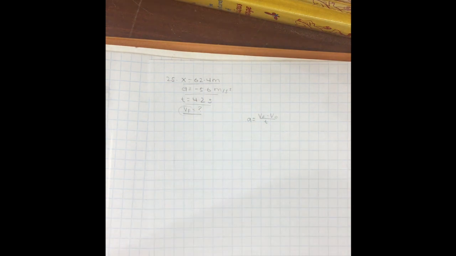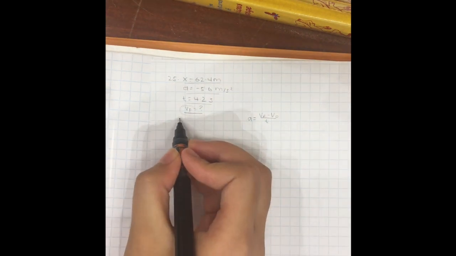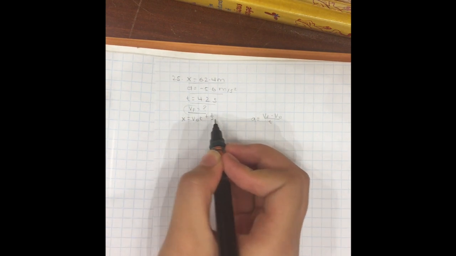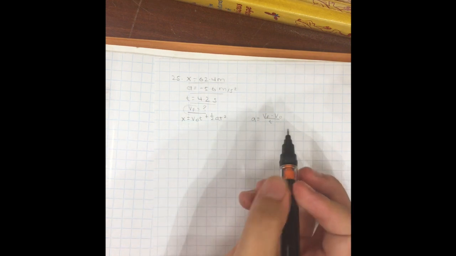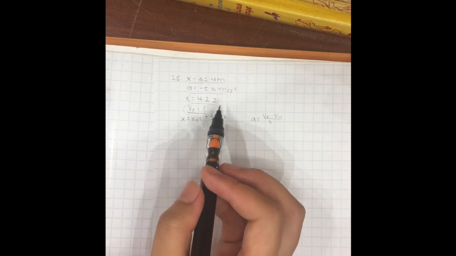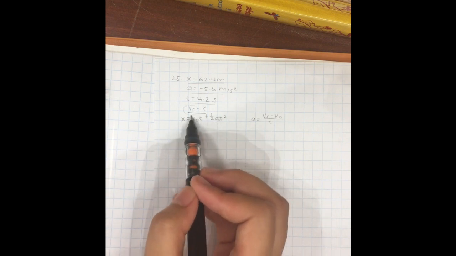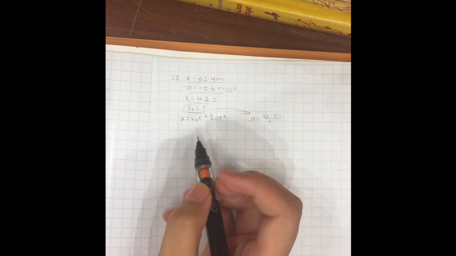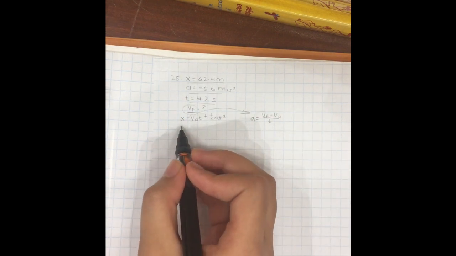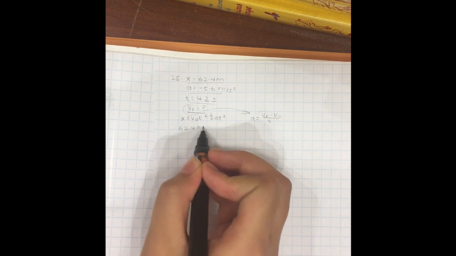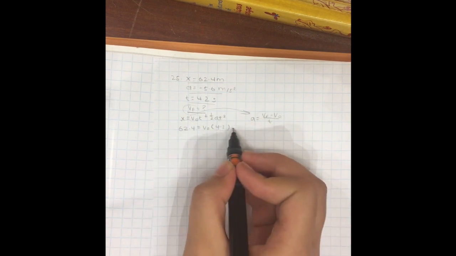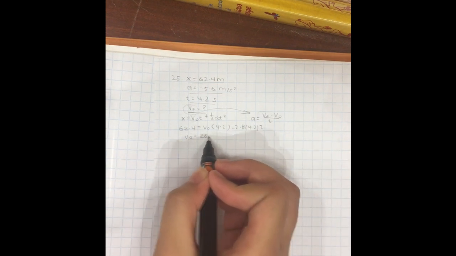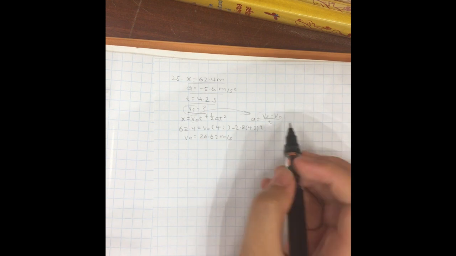To find the initial velocity, if we look at the kinematic equations again, we find that this kinematic equation, x equals v initial times t plus 1/2 at squared, has these three variables, which we are given, x, t, and a, and v initial, which we want to find in order to plug into this equation, which will then give us v final. So just plugging the numbers into this equation right here, 62.4 equals v initial times 4.2 minus 2.8 times 4.2 squared, and we get v initial equals 26.62 meters per second.